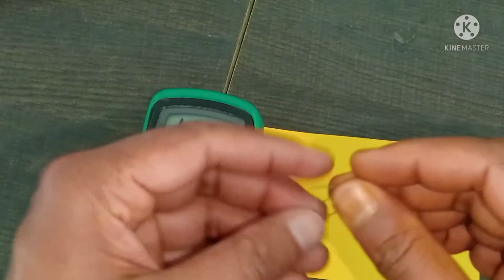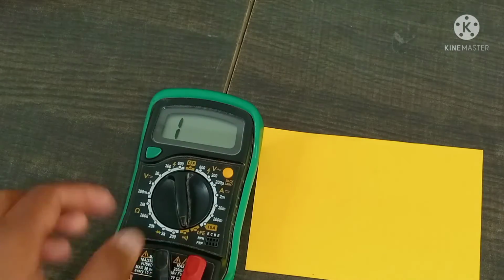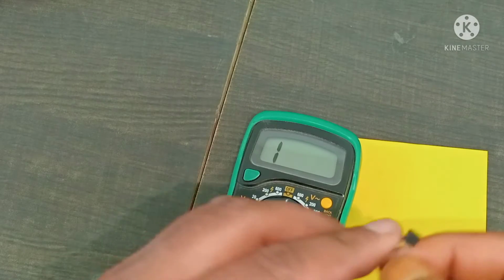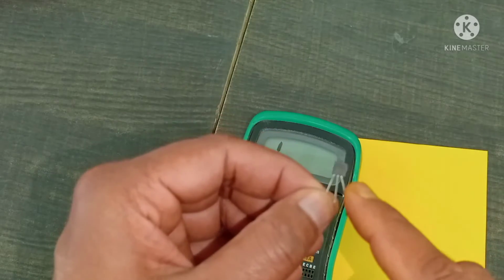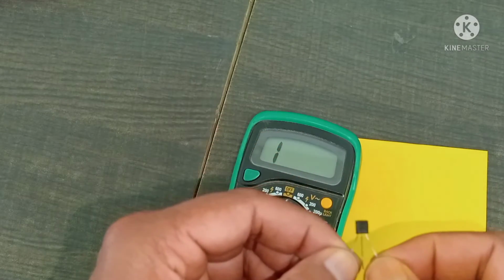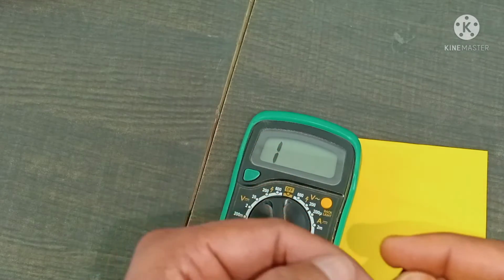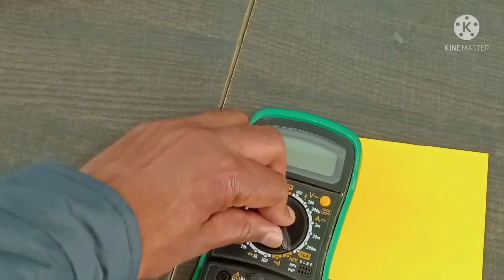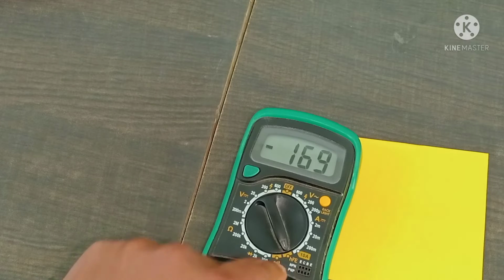Now for testing the gain of this BC547 transistor, I'm again going to use this. As I already explained, for this BC547 the right terminal is the emitter, the middle one is the base, and the left one is the collector. On this multimeter you have to select the HFE range.